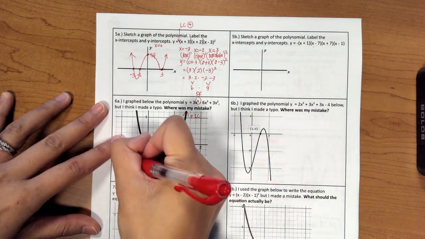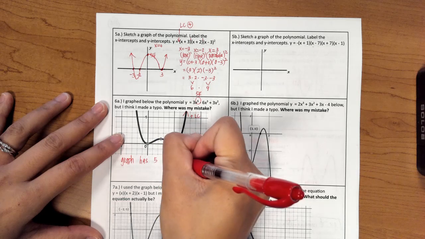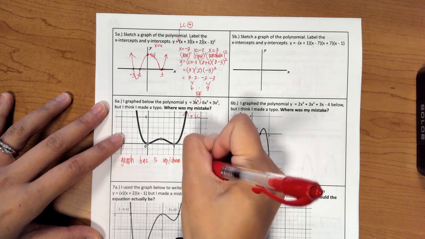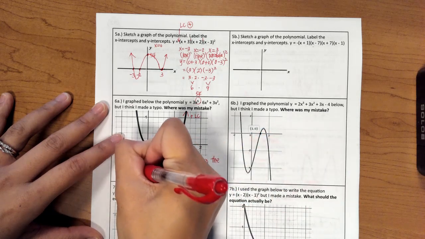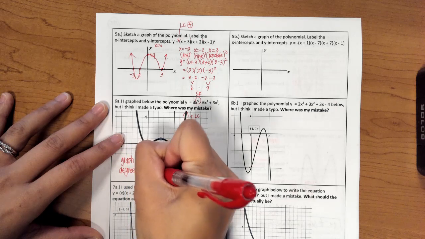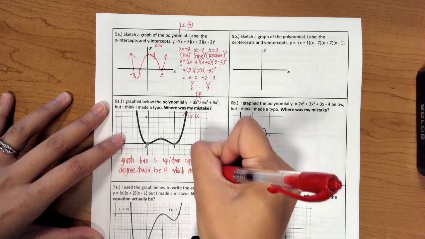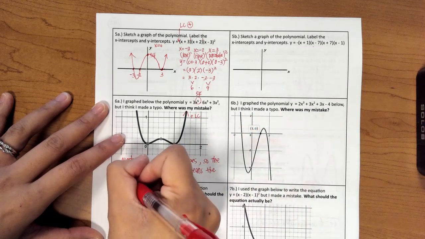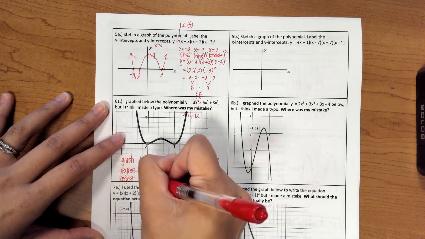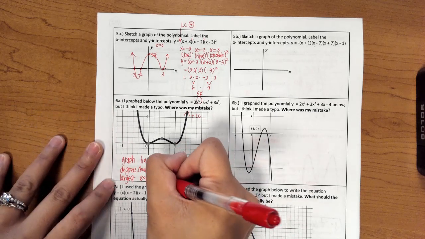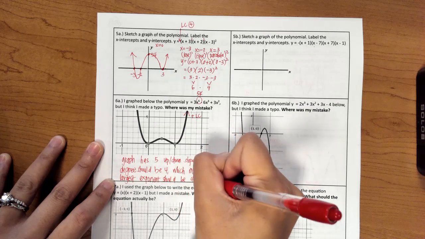So the graph has 5 up, down slopes. So the degree is 5. The degree should be 4, which means the largest exponent should be 4. Do you guys see how I did more explanation than just the degree should be 4? If the degree is 4, then the largest exponent should be 4, not 5.